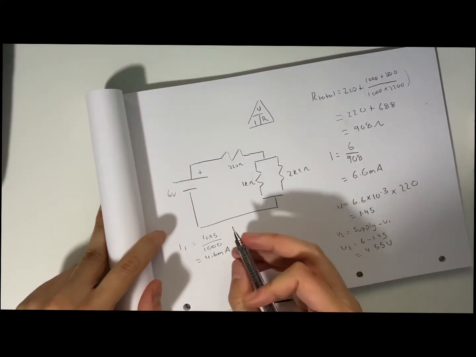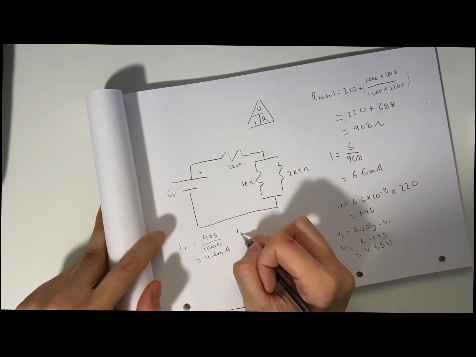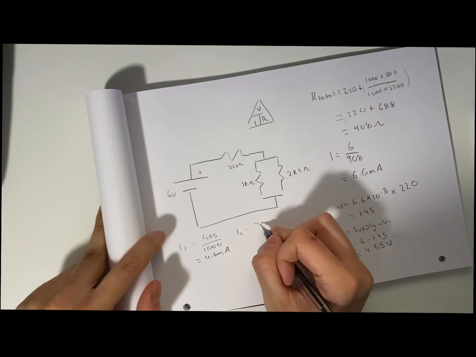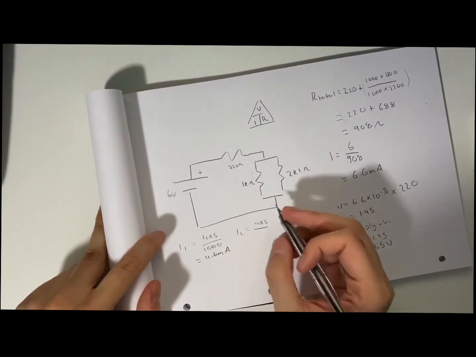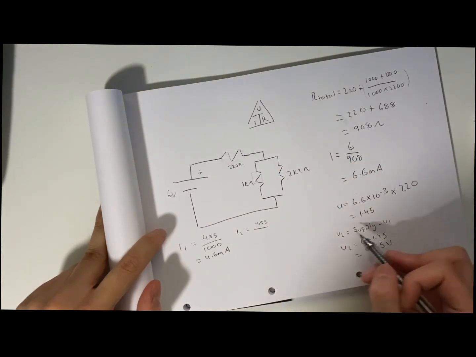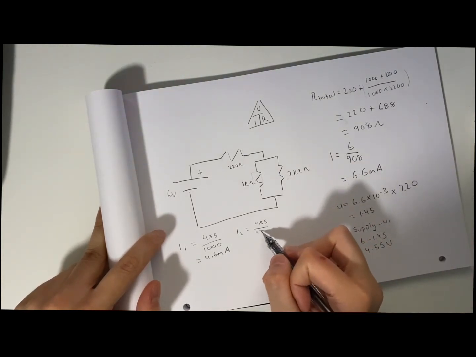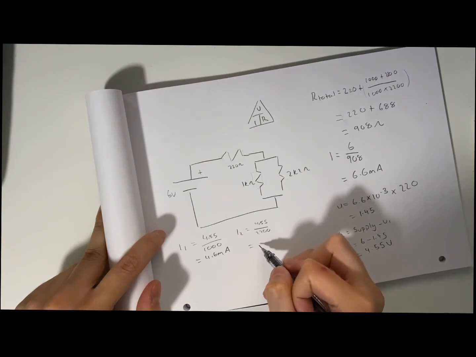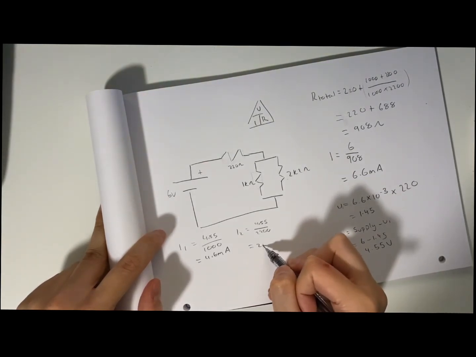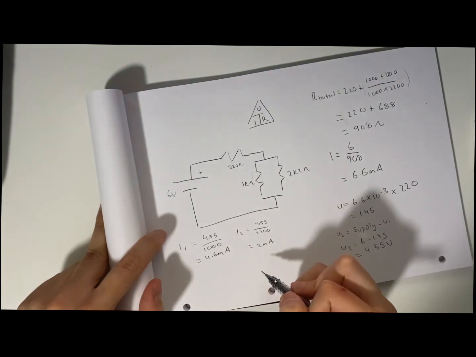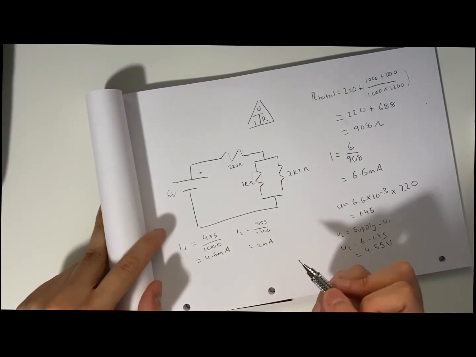Voltage is the same in parallel circuits. So I2 equals 4.55. This is our remaining voltage from here, so you don't get lost. Then we get 2 milliamps. Nice.